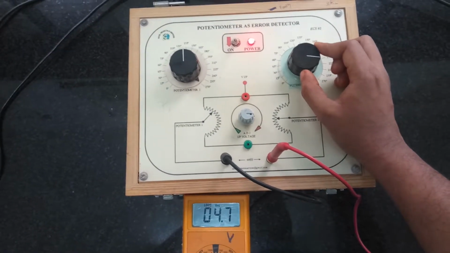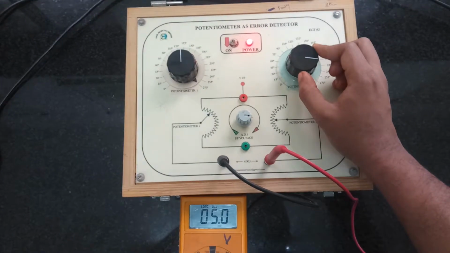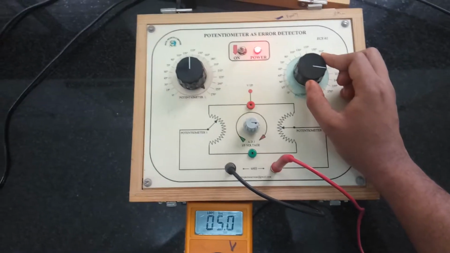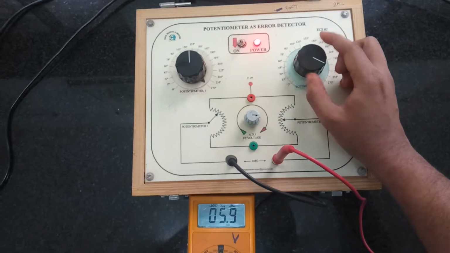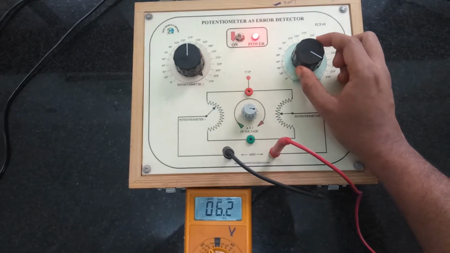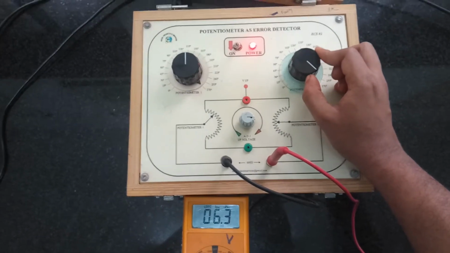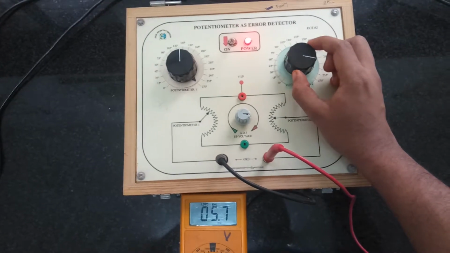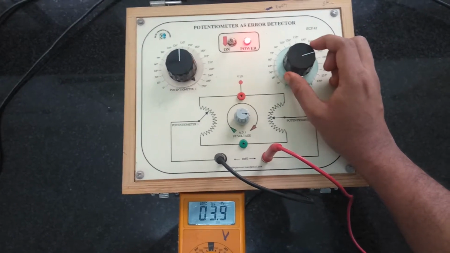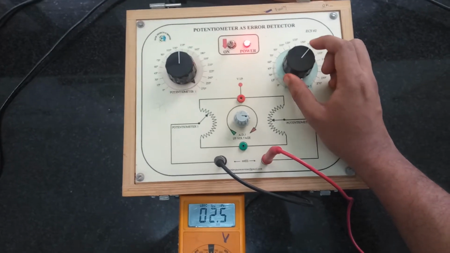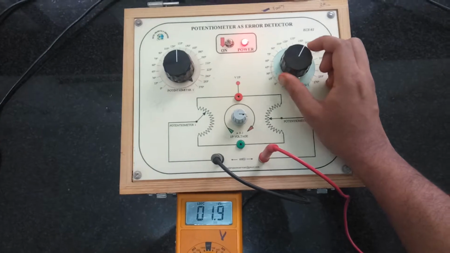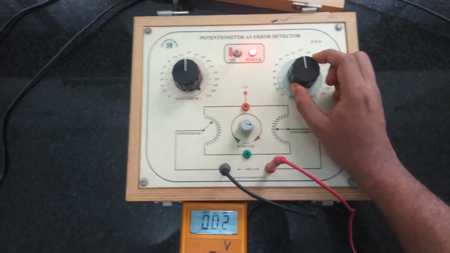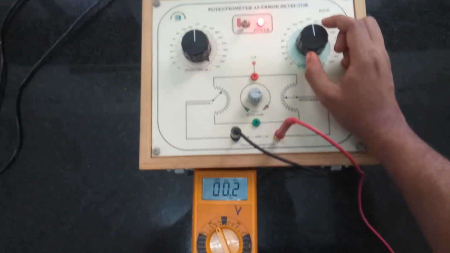This particular voltage is nothing but the error between these two knobs, or between these two values, or between these two angles. As you can see here, as the difference was increasing like this, the voltage was also increasing. Now as the error between these two quantities reduces, the voltage across these two pots also reduces, and when it is exactly at the same position, I'll get approximately 0 volts.